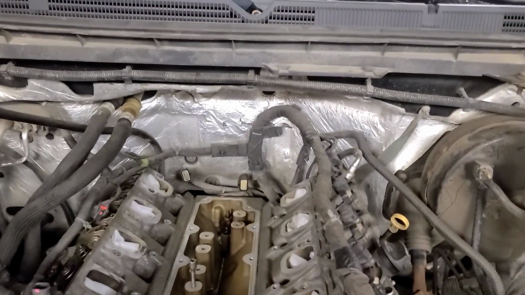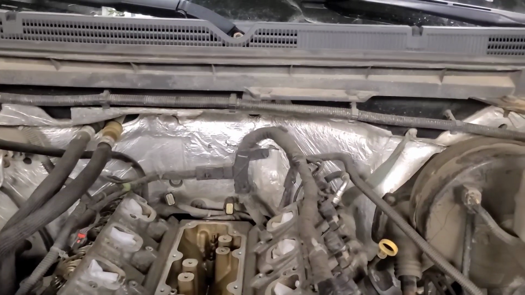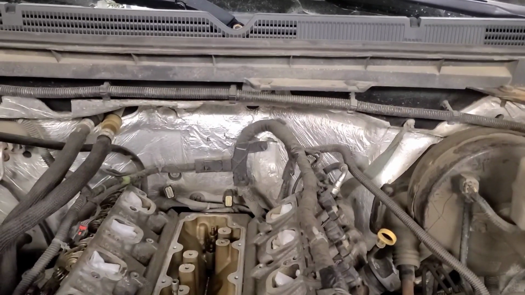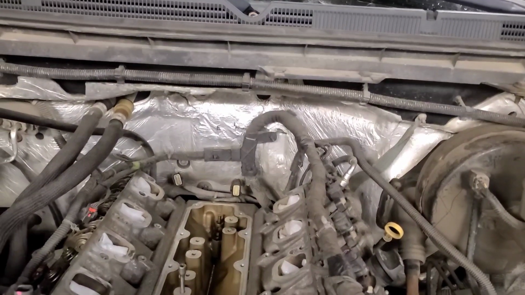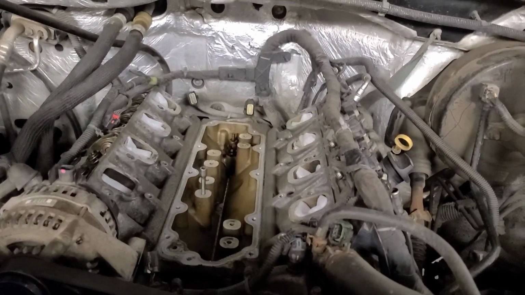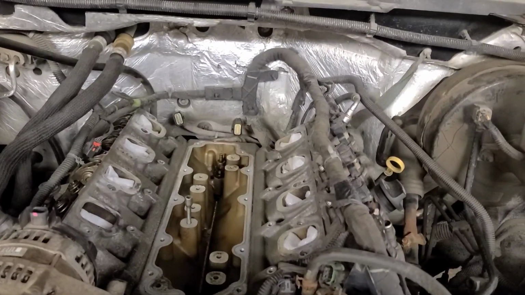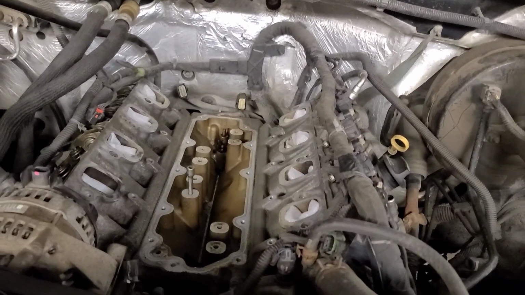because the engine has to come up and it's going to contact that firewall there, I believe, because there's only about an inch between the top of the intake manifold and the firewall. So I'm going to access that one bolt back there. You can see those two connectors at the very back. I was trying to get the lifter to free up, but no such luck.